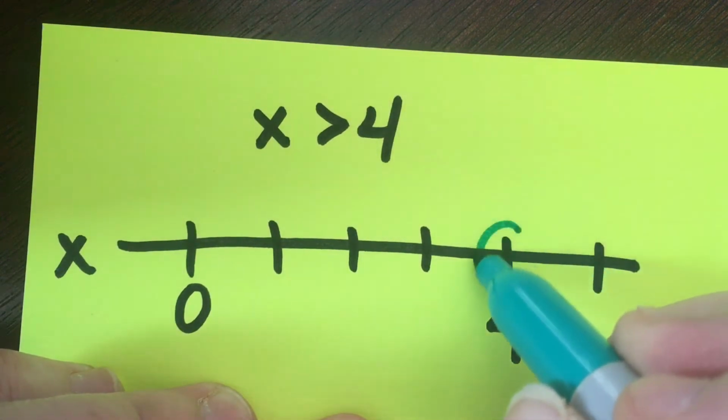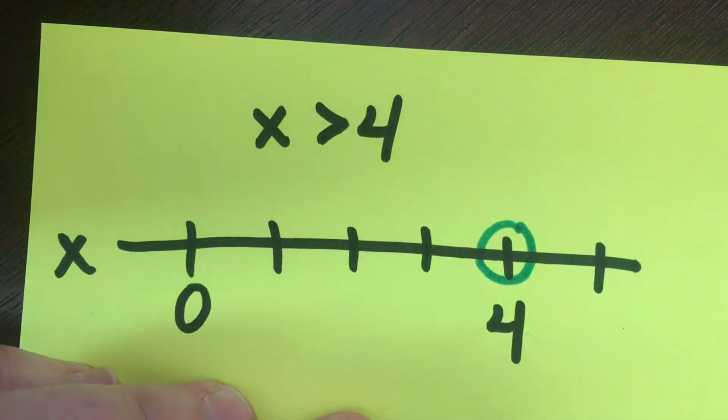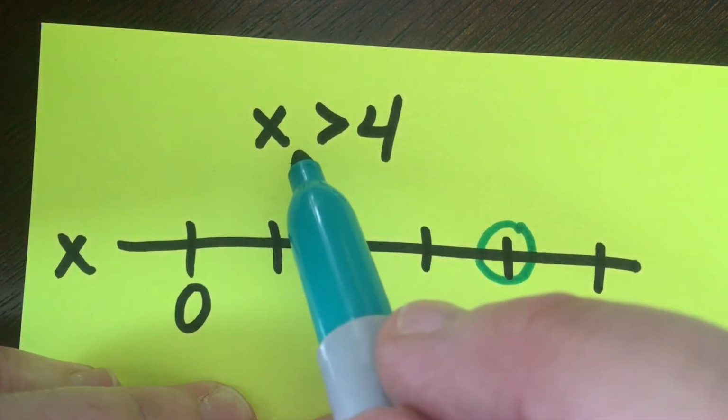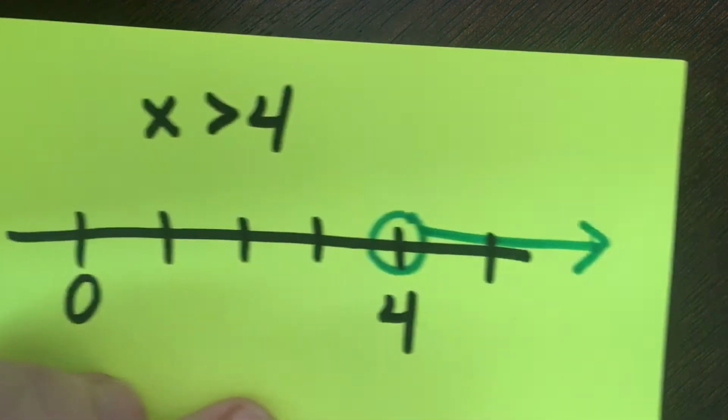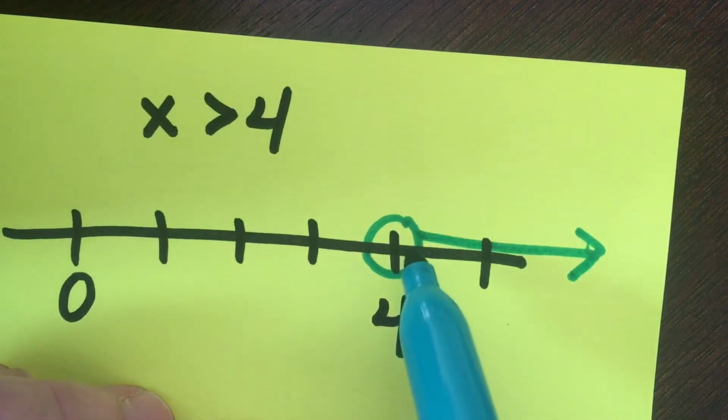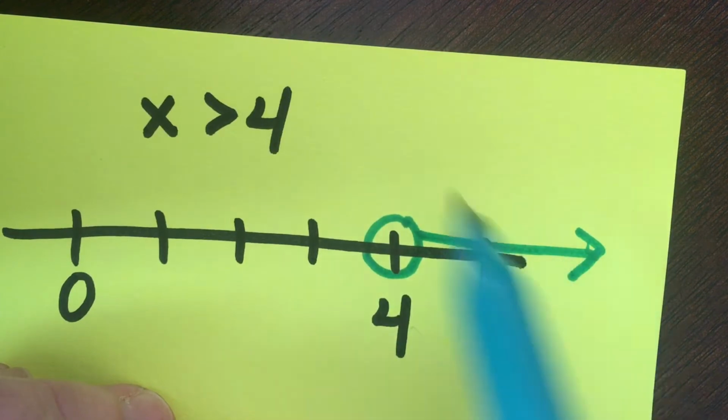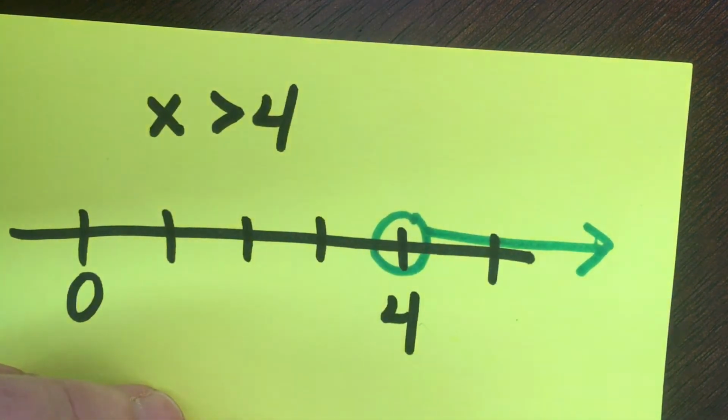So at this point of 4, I put a circle, but I don't close it in, so it's not a closed dot. And because this is for all values bigger than 4, that means this goes on forever without limit, saying this line represents all the values that make this statement true. Okay, so that is one inequality plotted.